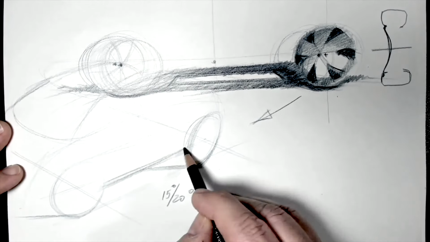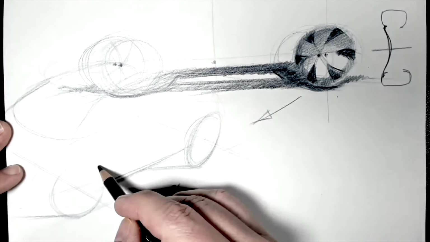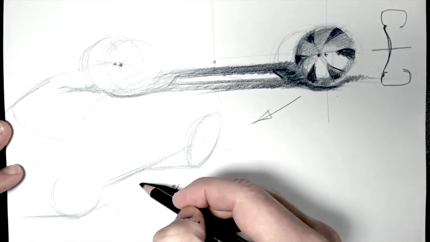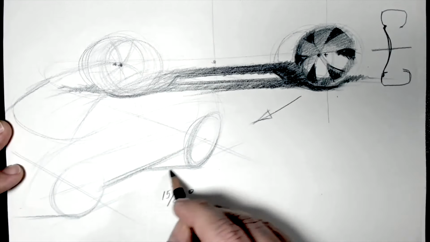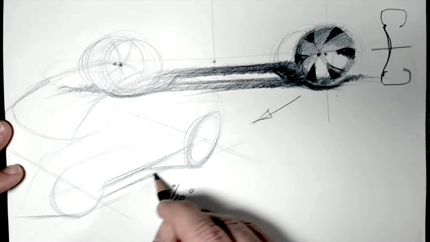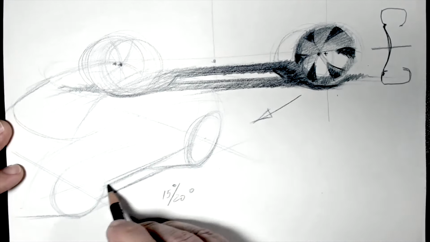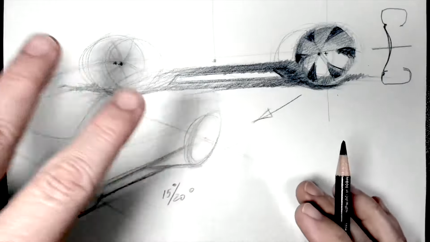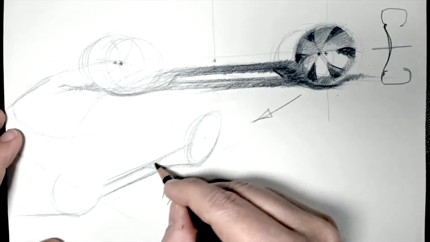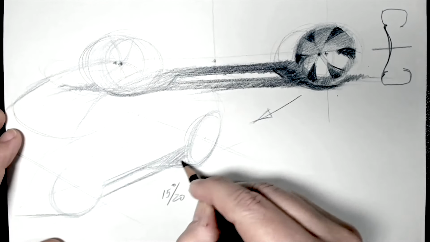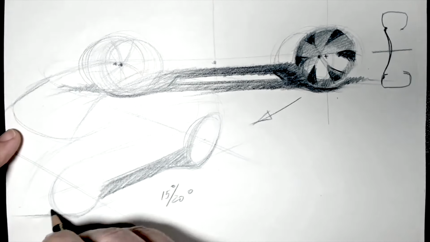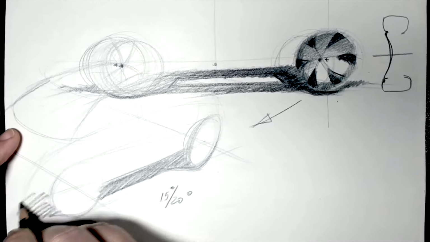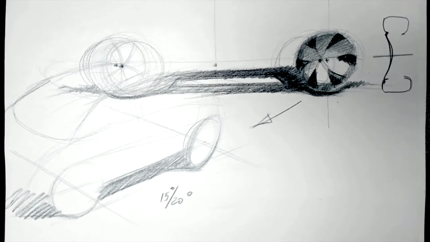We have a little bit of the body of the car that is transferring its shadow on the ground. So in this view that is almost the top view, this is the shadow. Okay, so now you already have a feeling of perspective.